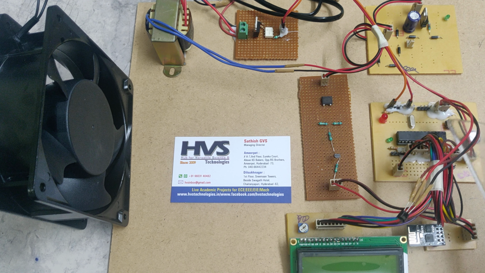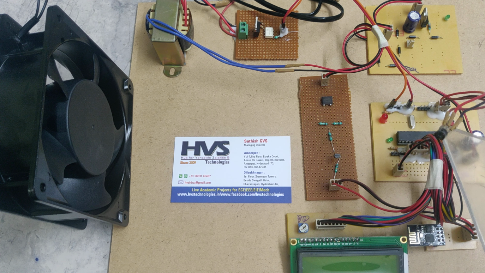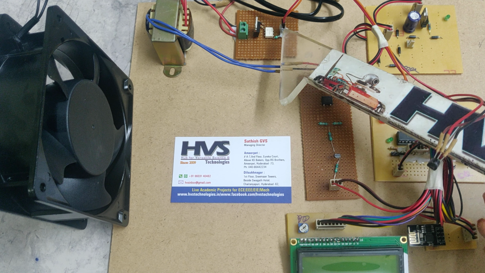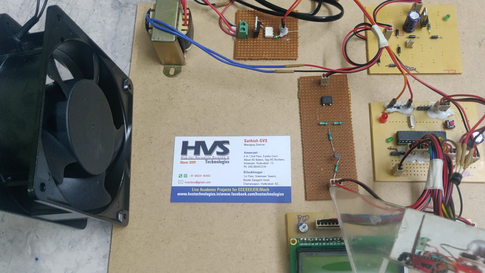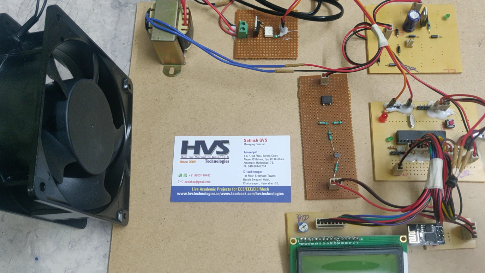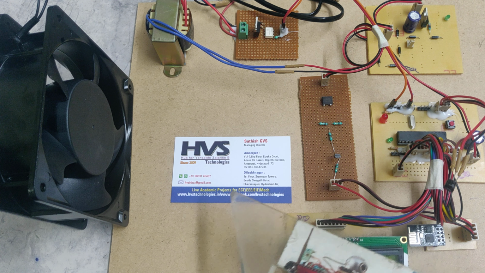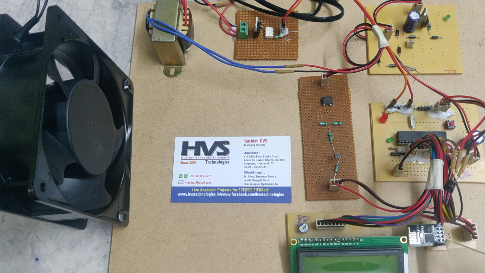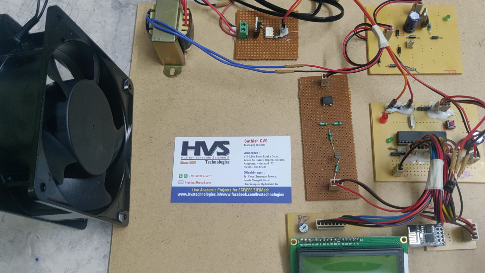It starts reading input from the LM35, which is connected at A0, and based on this temperature value we are going to control the fan speed through this BT136 triac, which is connected at C0, and the zero crossing detector is connected at B0. We are sending the temperature as well as fan speed levels to the Blynk app through this ESP8266 module, which is connected at B0 B1, and the LCD module at B2 to B7.